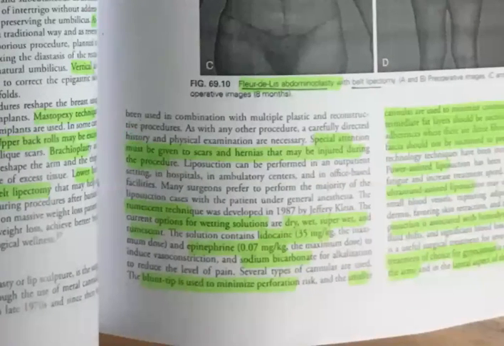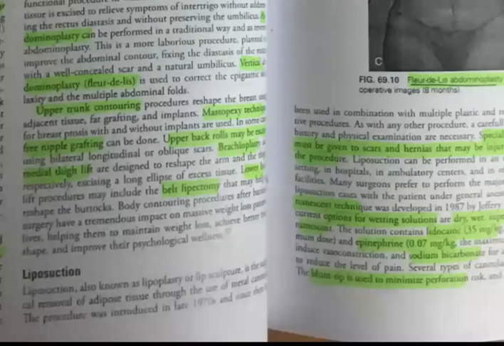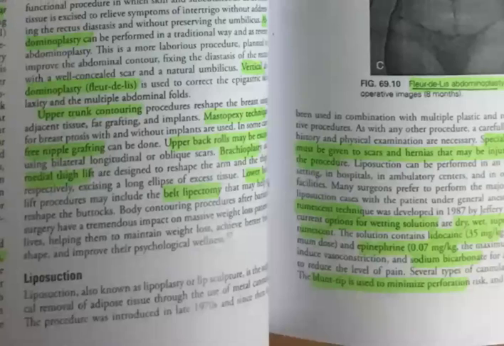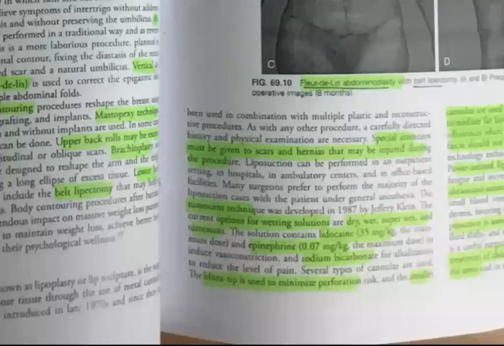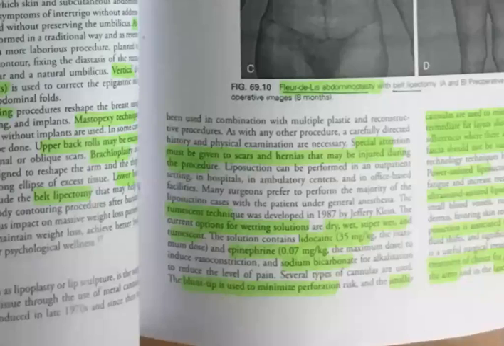Tumescent technique was also developed in the late 80s, and the options for wetting solutions are dry, wet, super wet, and tumescent. So it is a method of injecting anesthesia. Klein solution, named after Jeffrey Klein. You also know the other name of liposuction: lip sculpture, lipoplasty or lip sculpture. So Klein solution will be used. So wetting options are dry, wet, super wet, and tumescent. So they have not given what is the difference, but just they have given the names.